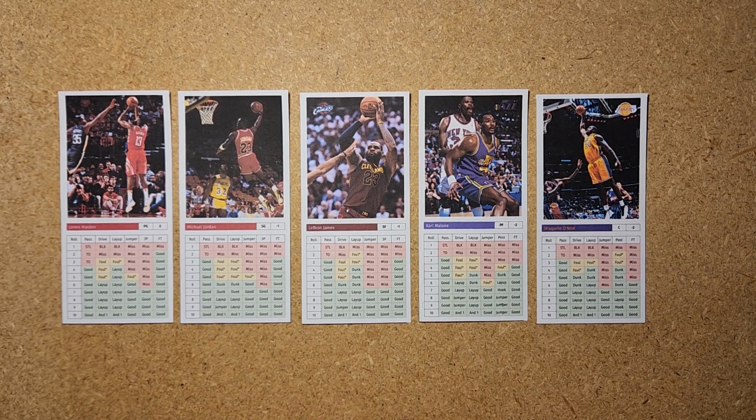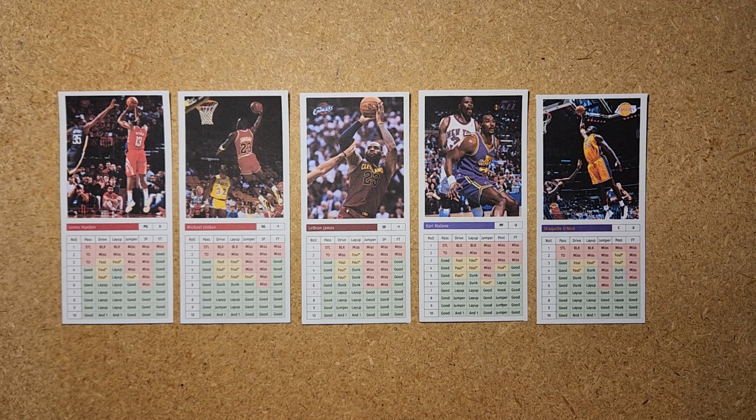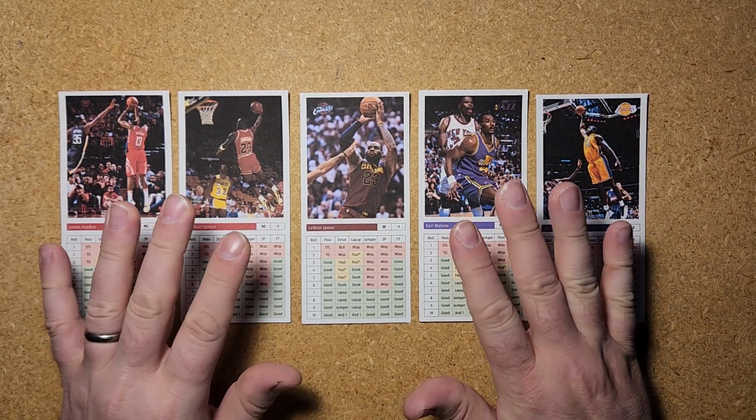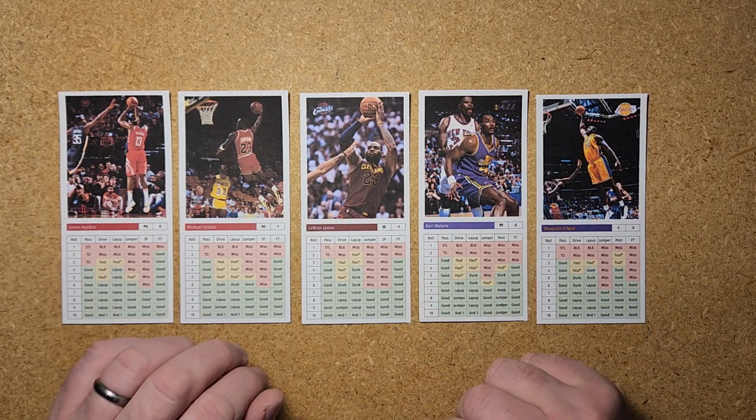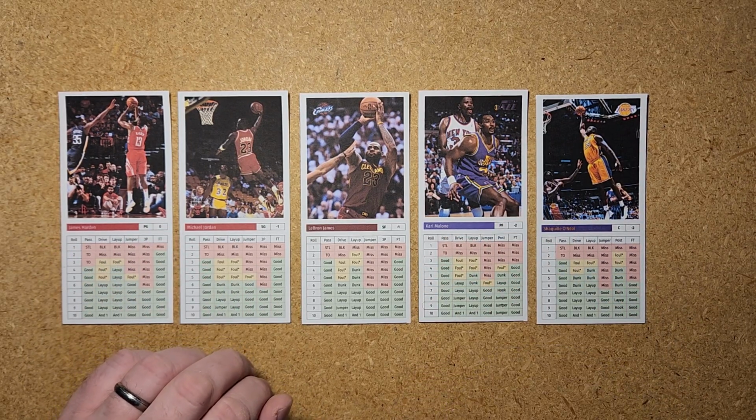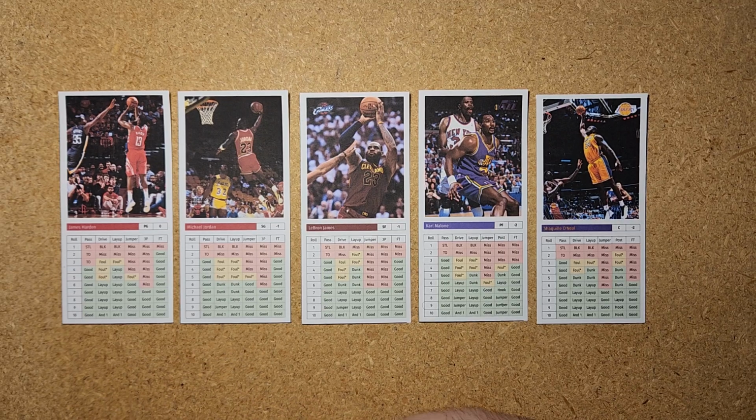All right, welcome back to the next video in this introduction to Triple Threat Basketball, a new tabletop basketball game that will be releasing soon. And this will show you how to read the player cards and how to use them within the context of a play. So first, the player card setup.